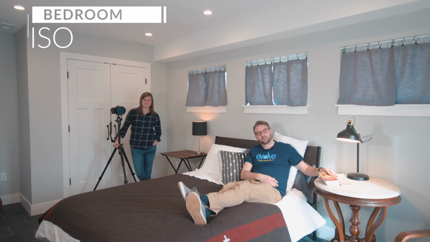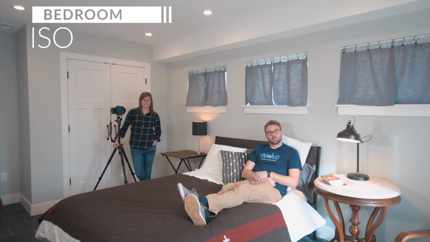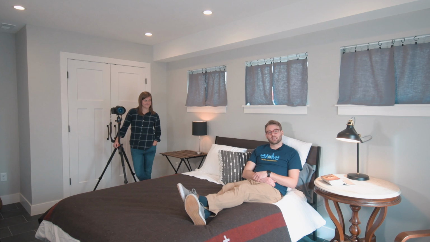In the bedroom, we'll be exploring ISO and why it's important to keep it at 400 or lower. The higher the ISO, the more the image quality is degraded. It also adds noise that cannot be removed during the editing process. Because you're on a tripod with a wireless remote or timer, a high ISO is unnecessary. Your shutter speed can be as slow as it needs to be to get the proper brightness.